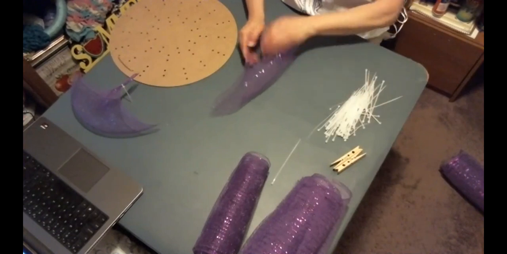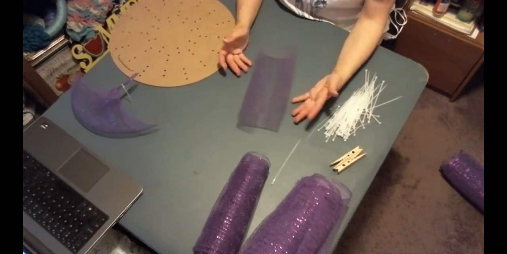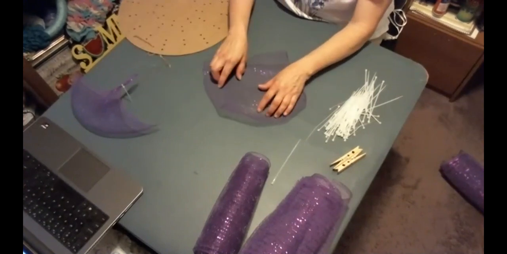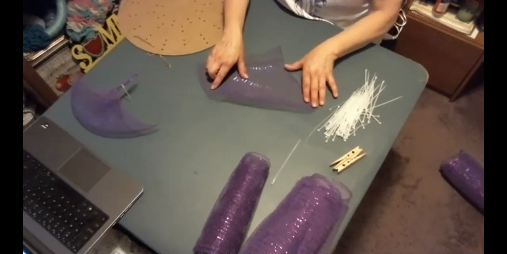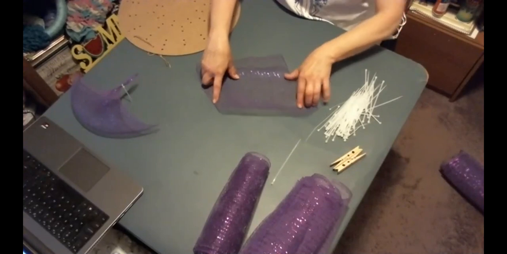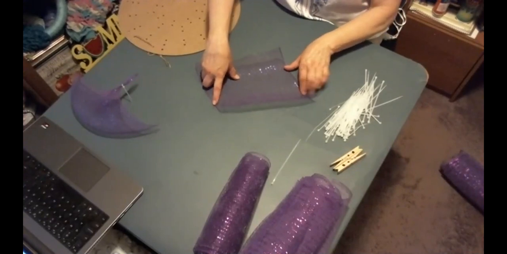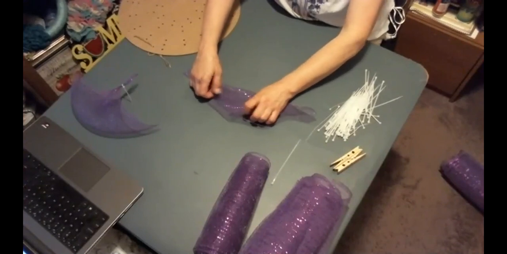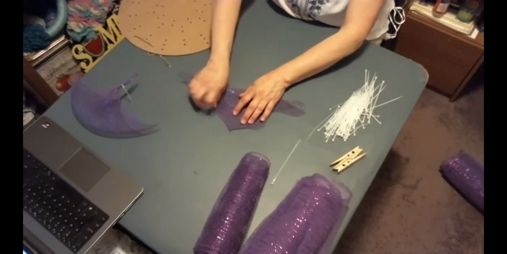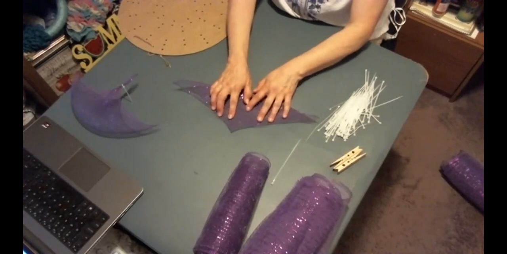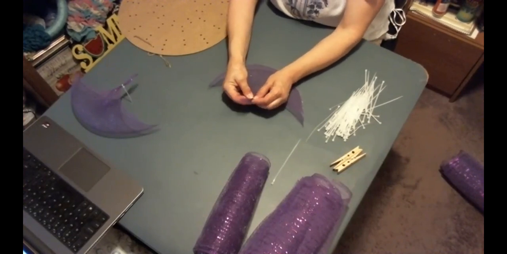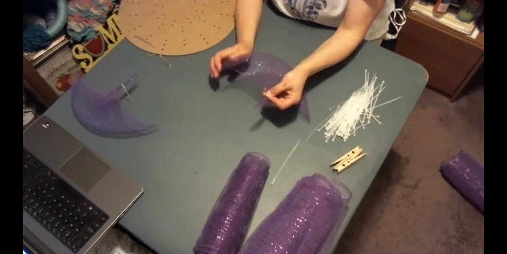So again, lay it down so it's curling up. I like to be able to have my cut sides on these 2 sides here, so they're on the ends of my folds. Not that it really matters. So just fold it over again and make your triangle, okay? Pinch it in the middle or at the bottom, so you have about 2 inches.